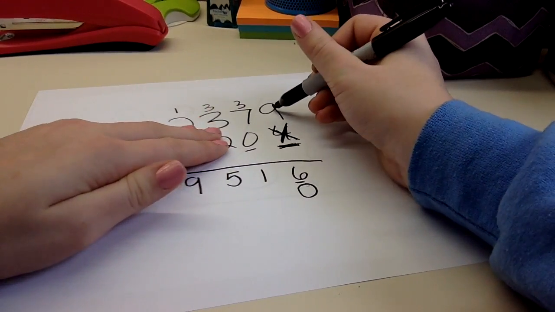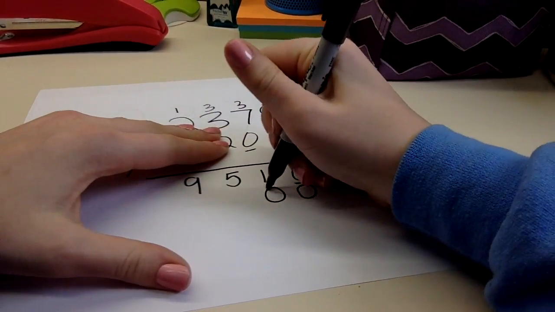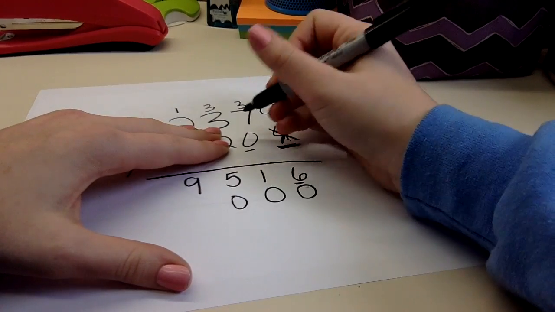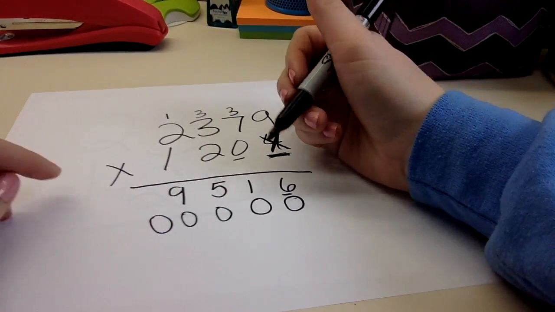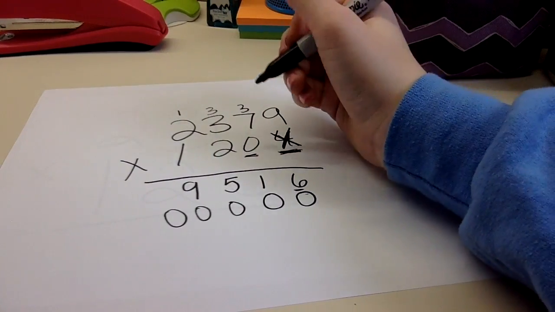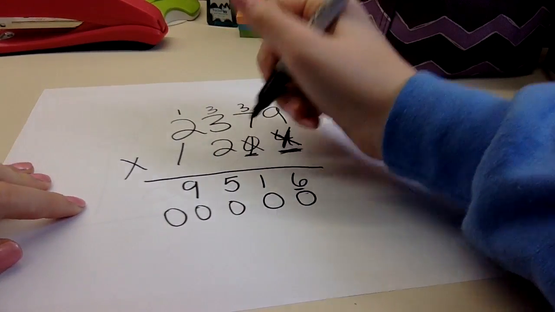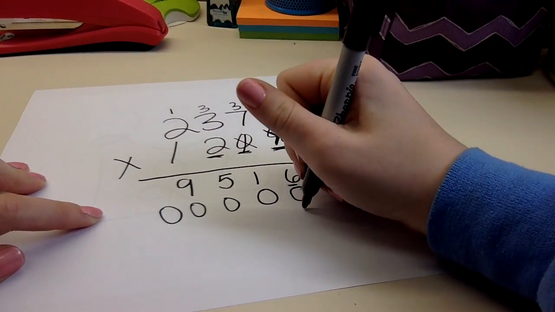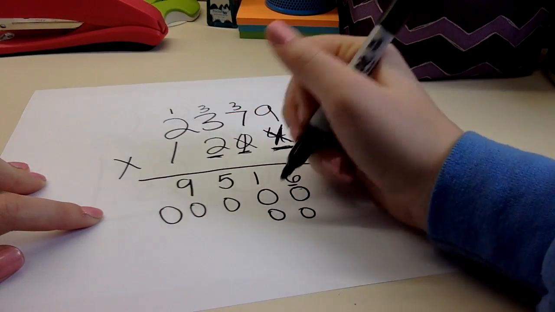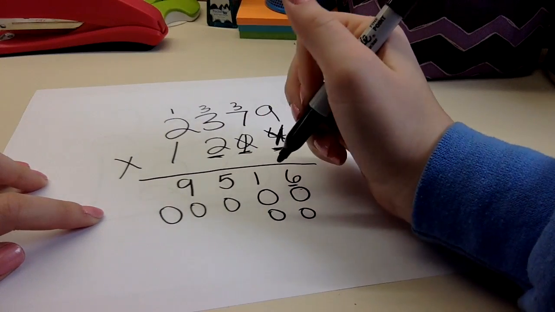So we know that anything times 0 is 0: 0 times 9 is 0, 0 times 7 is 0, 0 times 3 is 0, and 0 times 2 is 0. So that makes for a pretty easy tens place. So now that that one's done, we have our hundreds place.